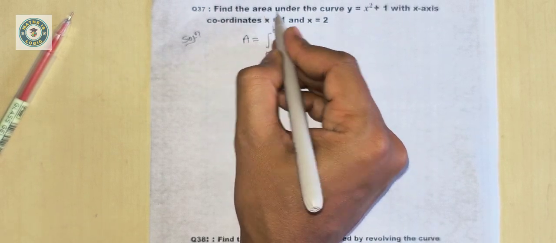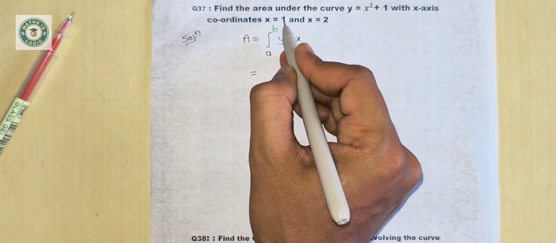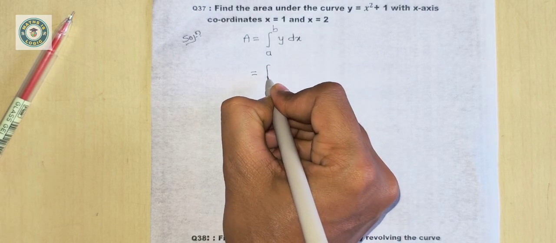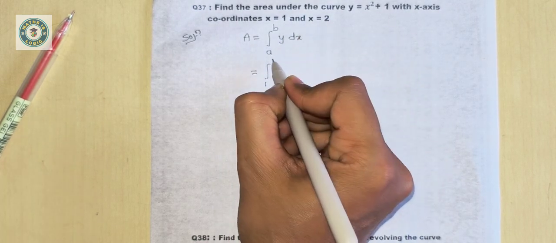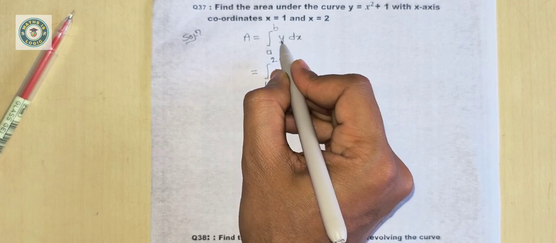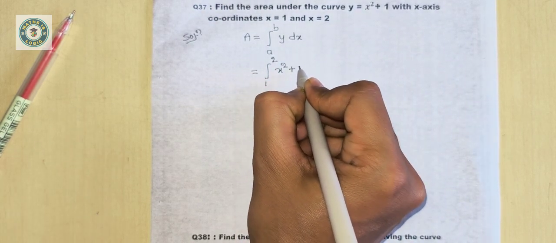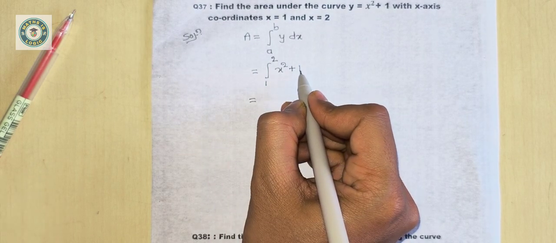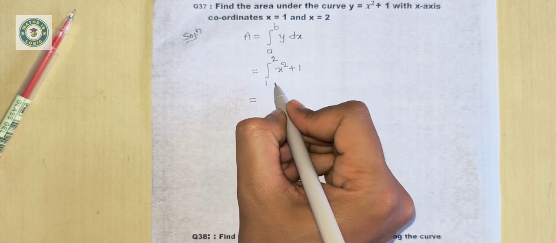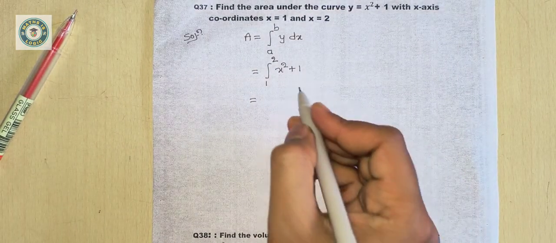So this is the formula for area. Here this is the lower limit, the lowest value, that is 1, substitute. This is the upper limit, the highest value, that is 2. Then substitute the y value. What is that y value? X square plus 1. So now integrate x square as well as 1. Therefore while doing x square integration, we are going to apply x power n.